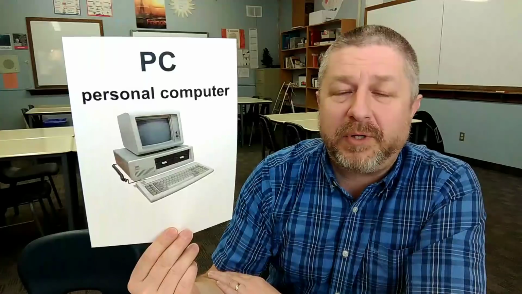The next one is, I got as old a picture as possible, but PC stands for personal computer. So oftentimes people will buy a PC to use at home. Right now though, sometimes people buy a Mac. So a Mac is a computer made by Apple, but people will say, are you a Mac person or a PC person? So a PC is a personal computer.